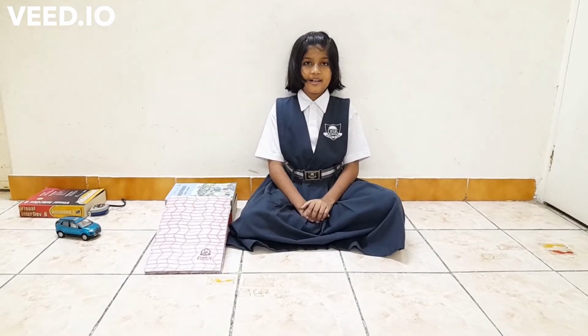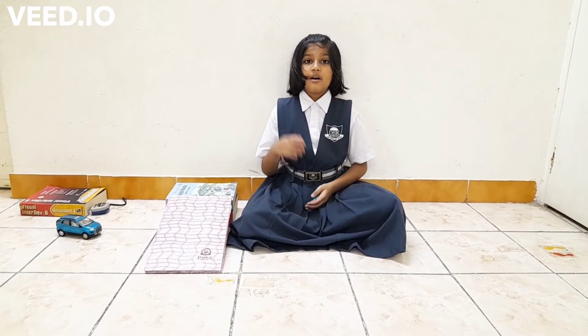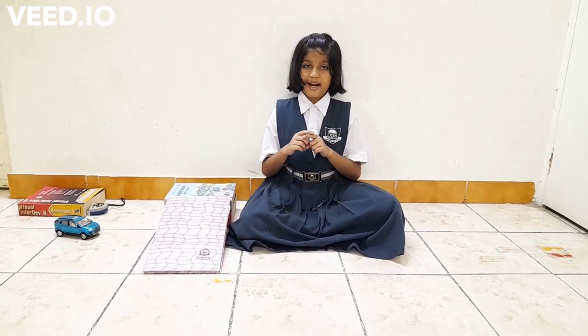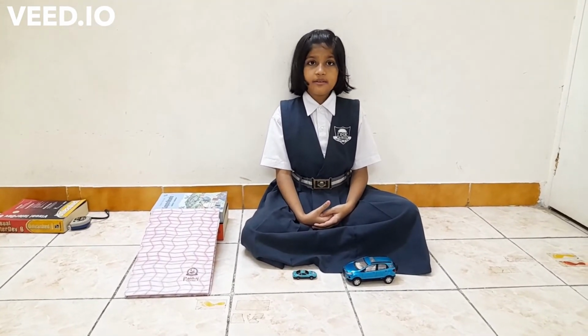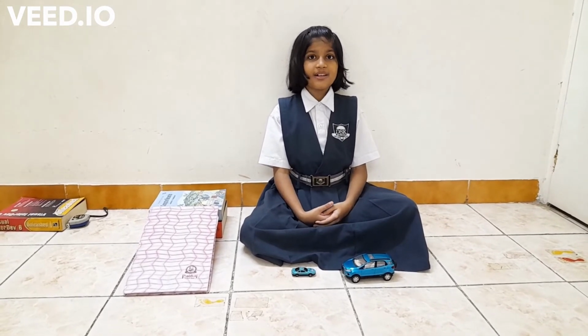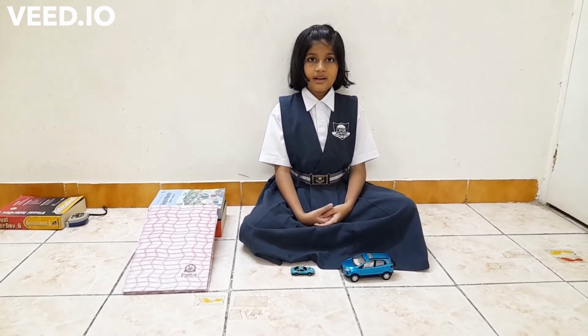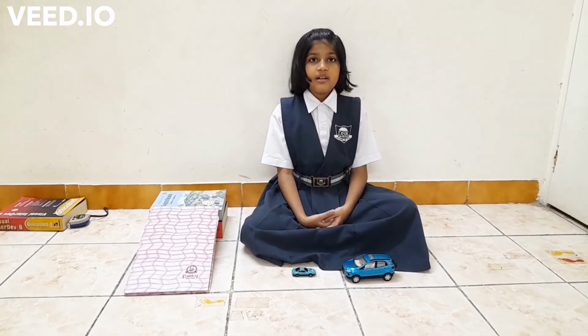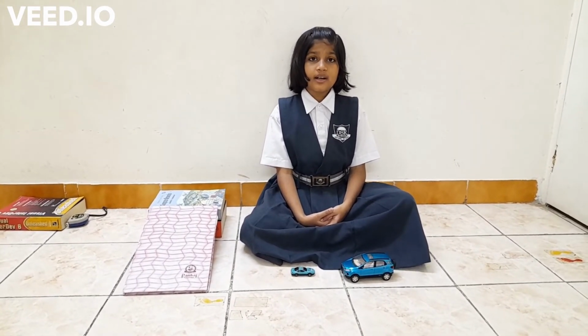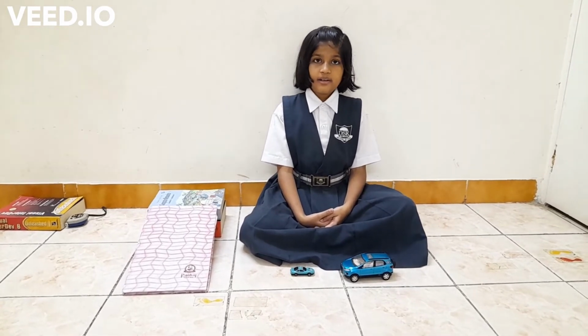The potential energy is calculated with the formula: potential energy is equal to mass of the object multiplied by height of the object multiplied by gravitational force. Create the observation sheet. We observe that as the height of the ramp increases, the car covers more distance. This implies that the potential energy of the car increases with height.